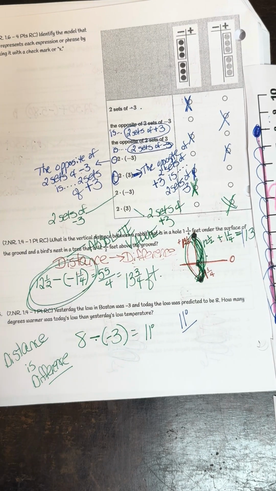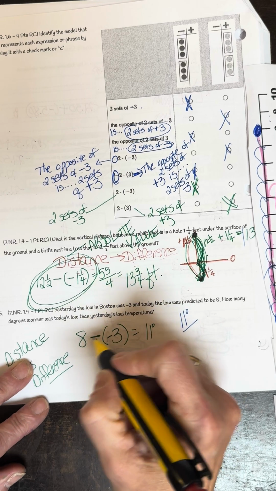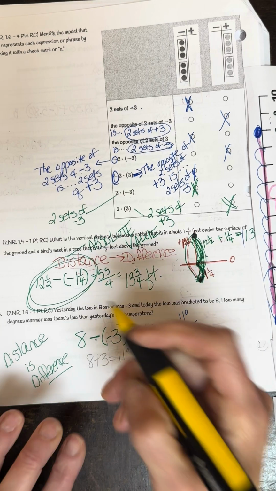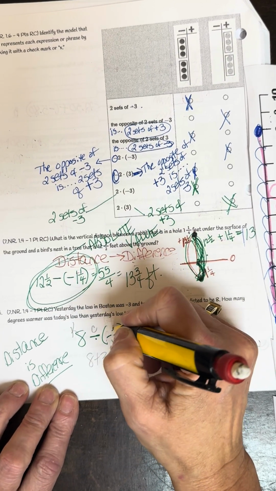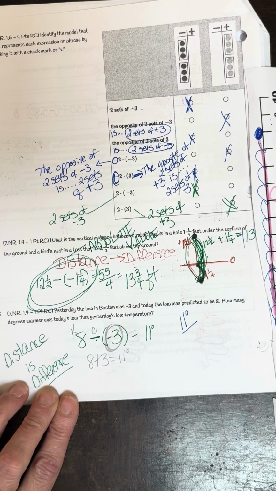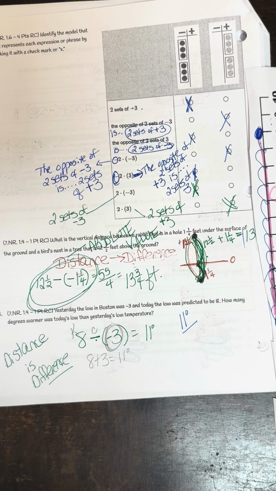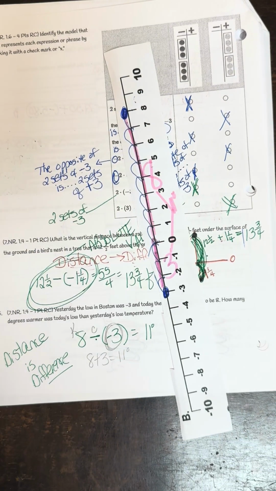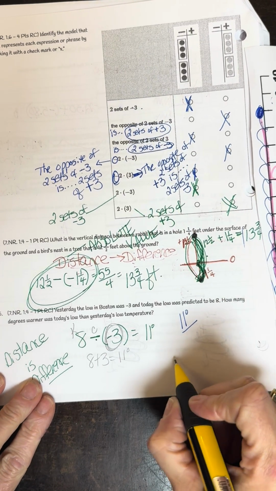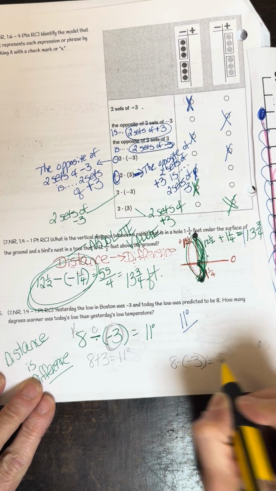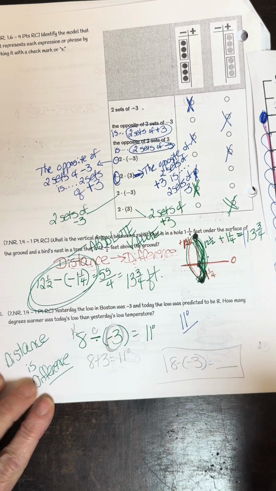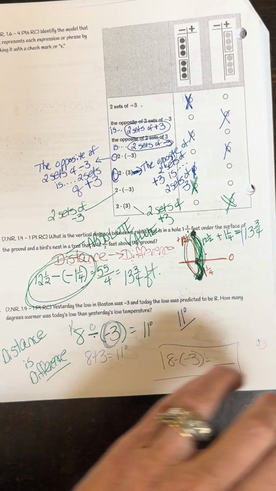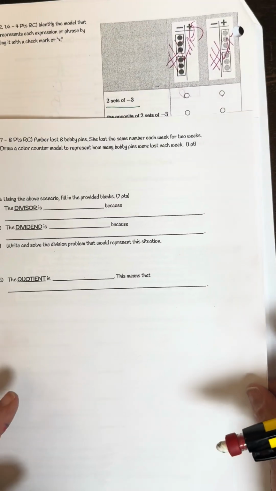If we use the rule to do that, or if we go back and think about if we KCO'd that, it would be 8 plus 3, which is 11. Because we're going to keep this term, change that to a plus, then take the opposite of that. And so now we're still going to get 11. But any one of these is okay. If you just write 8 minus a negative 3 and put it in the calculator, that's good. If you use the number line and get 11, then that's good too.